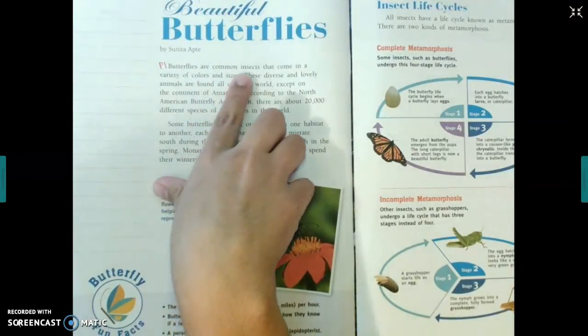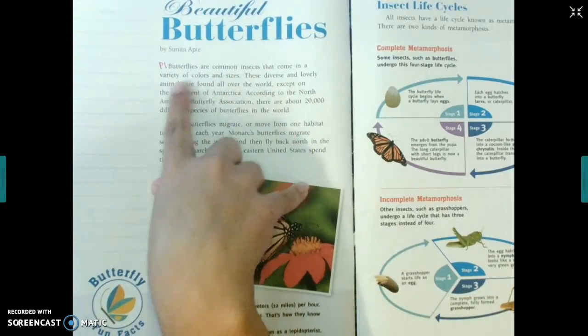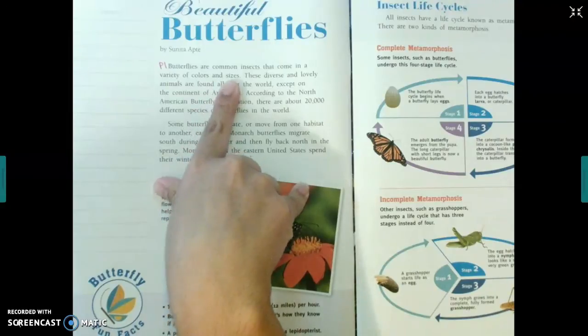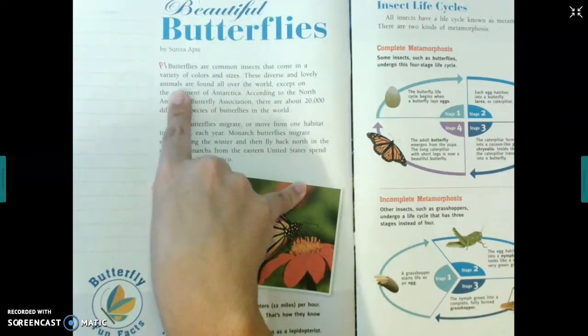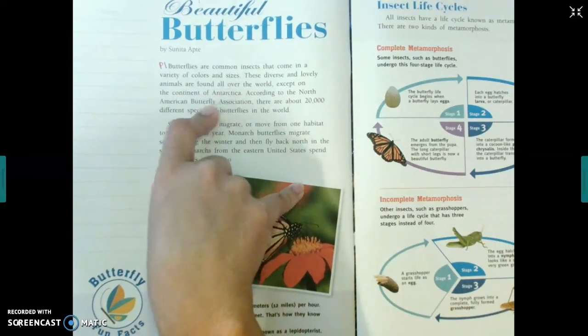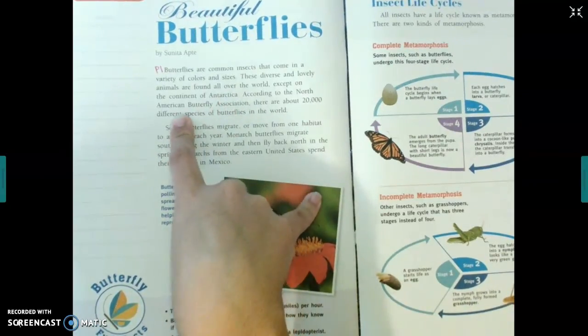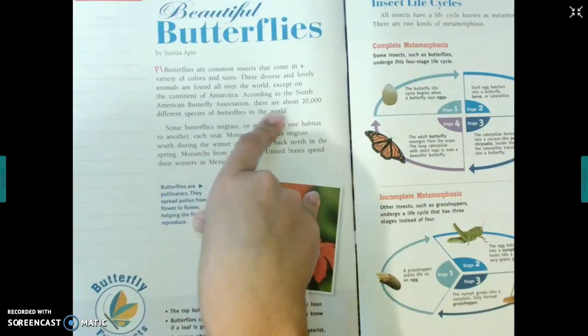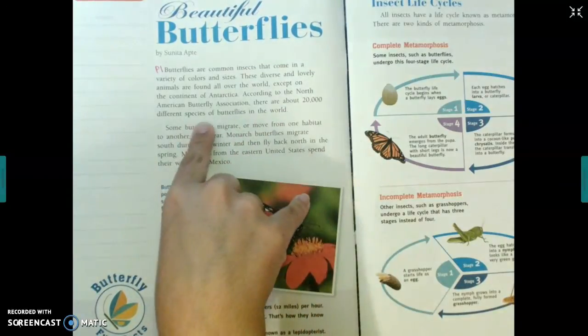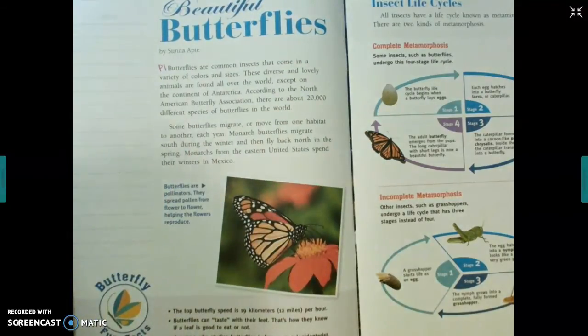Butterflies are common insects that come in a variety of colors and sizes. These diverse and lovely animals are found all over the world, except on the continent of Antarctica. According to the North American Butterfly Association, there are about 20,000 different species of butterflies in the world.